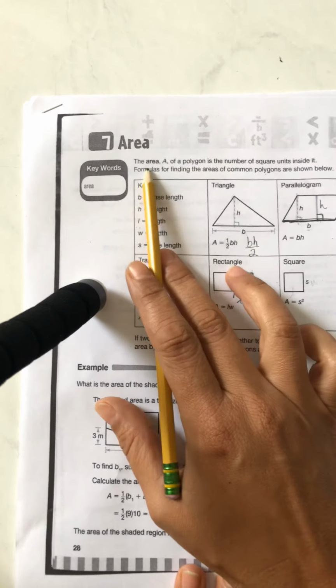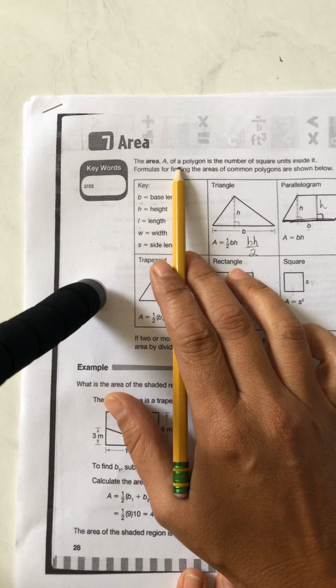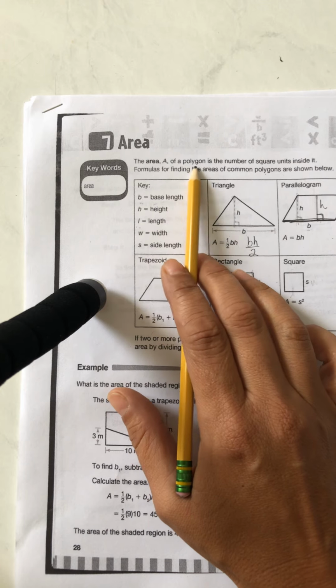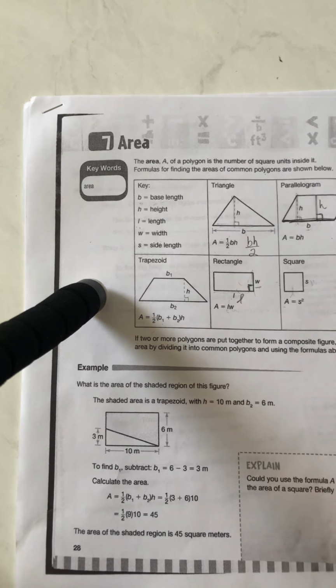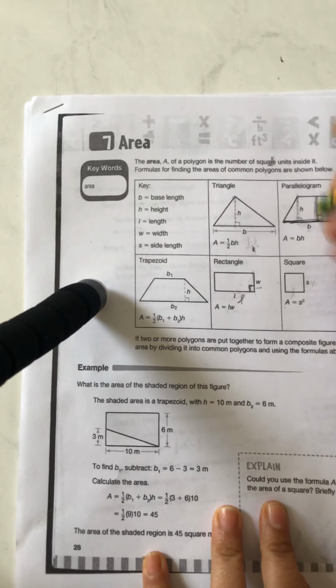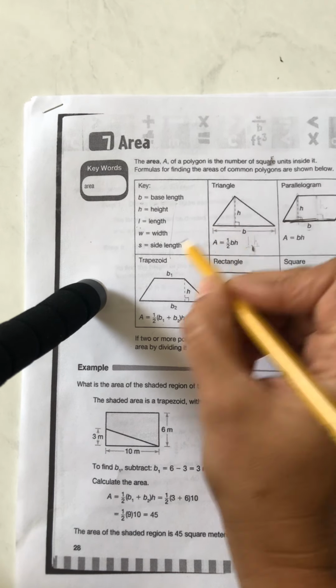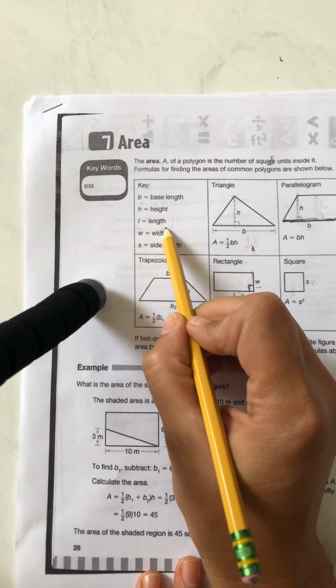So first is area. We know that area is used with a capital A in a formula. The area of a polygon is the number of square units inside it. Formulas for finding area of common polygons are below, and I'm going to go over that with you in just a second. But before we do that, take a look at some of the things that we need to know. The first thing that we already know is length, right?